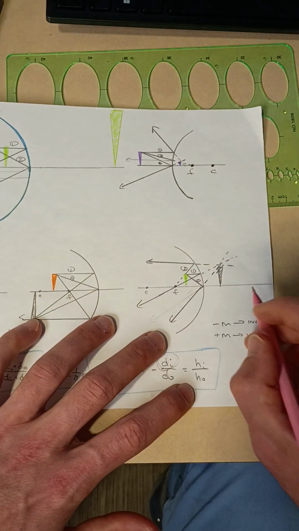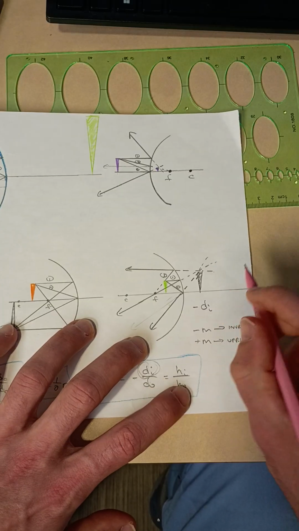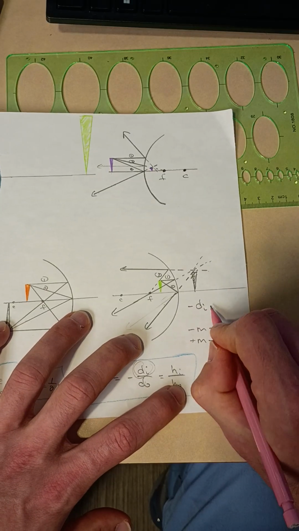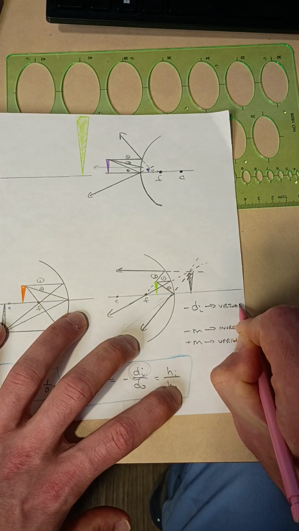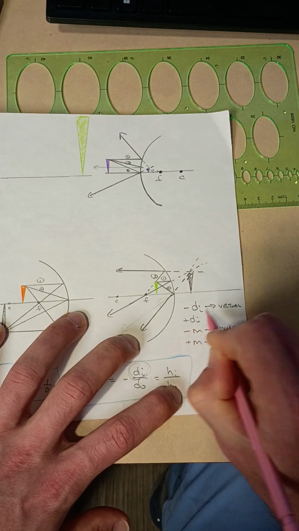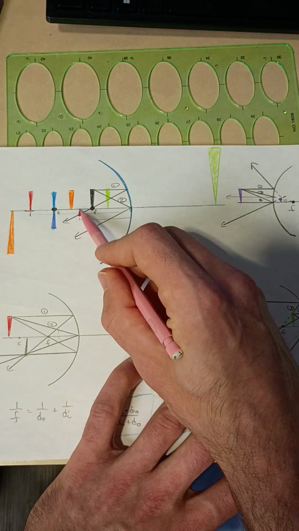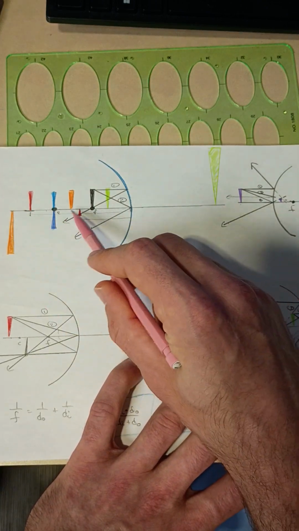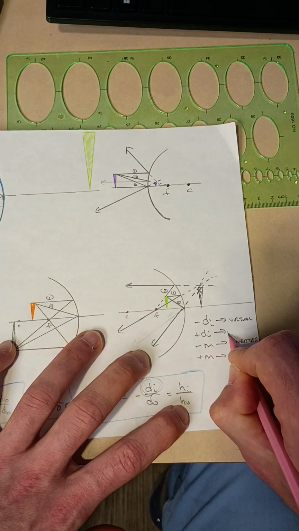So whenever there is a negative distance of the image, that is a virtual image. Whenever there's a positive distance of the image, whenever the image is on this side, right? It's on the same side of the mirror. That is a real image.